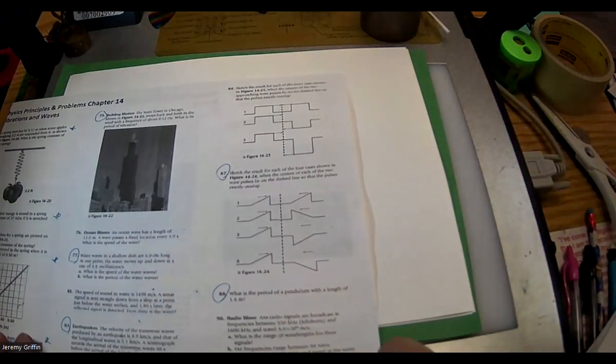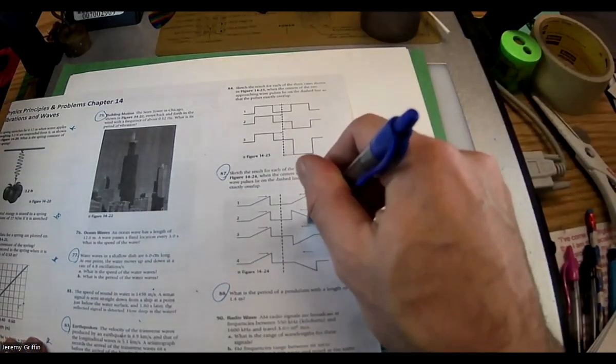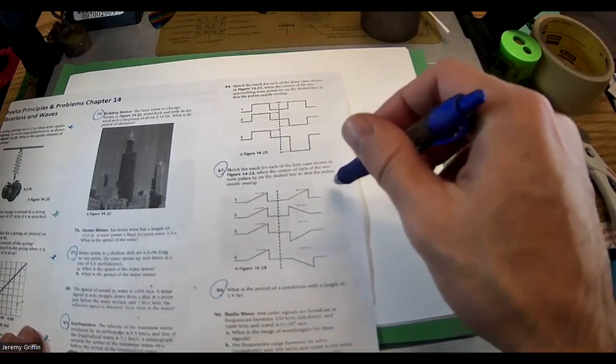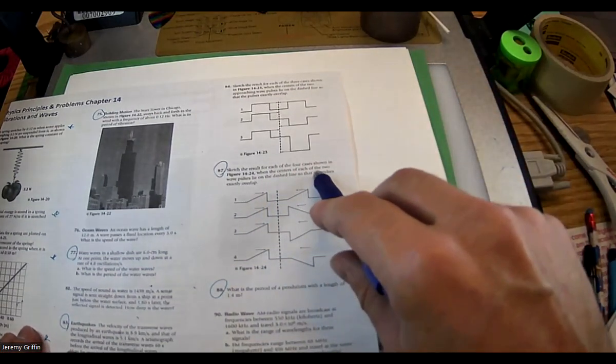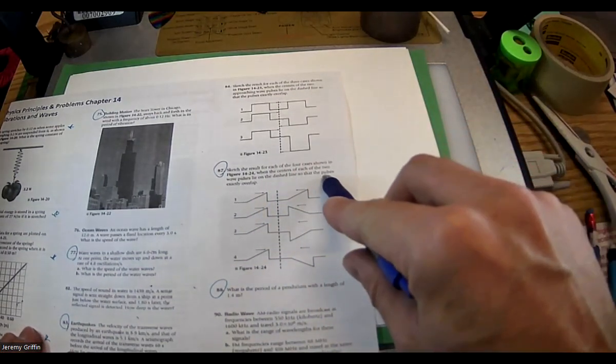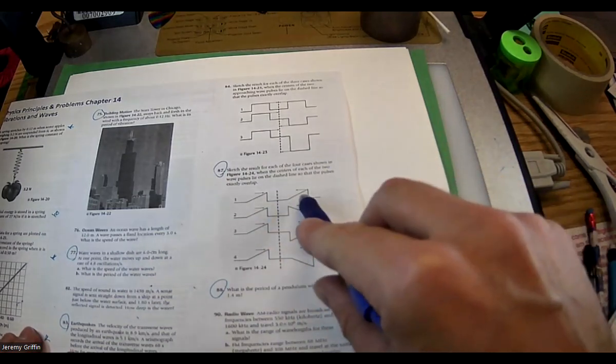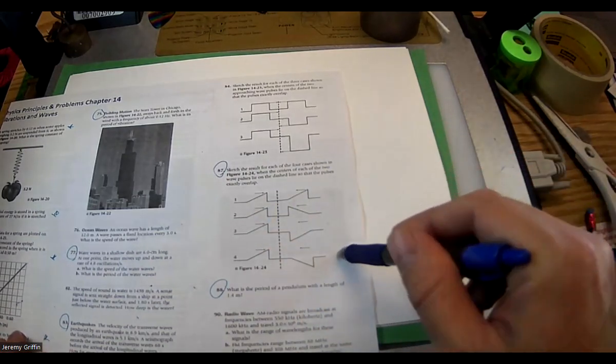All right, number 87. Sketch the result for the 4 cases shown, in which the centers of the 2 wave pulses line up and they overlap. Okay.